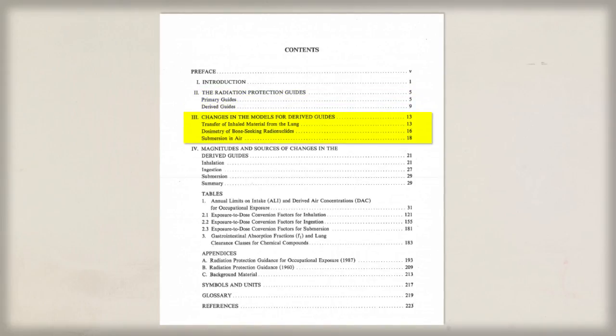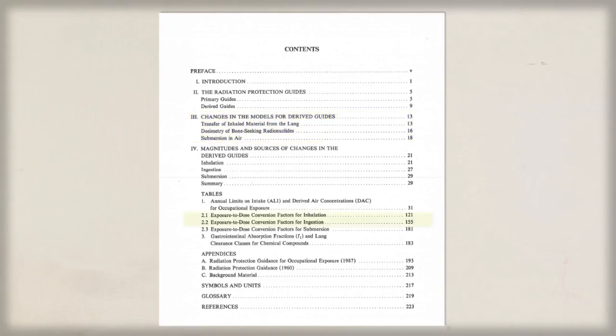FGR 11 includes updates to the respiratory and gastrointestinal tract models, which incorporate the improvements made in metabolic modeling and physiological data since the issuance of ICRP 2. FGR 11 also includes the dose conversion factors for inhaled nuclides in Table 2.1 and the dose conversion factors for ingested nuclides in Table 2.2.